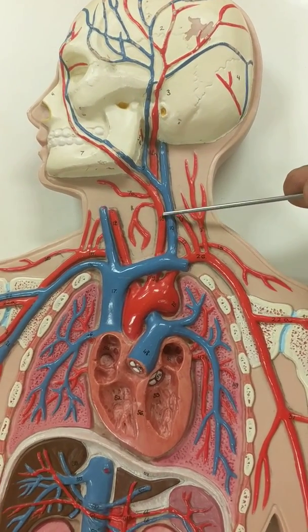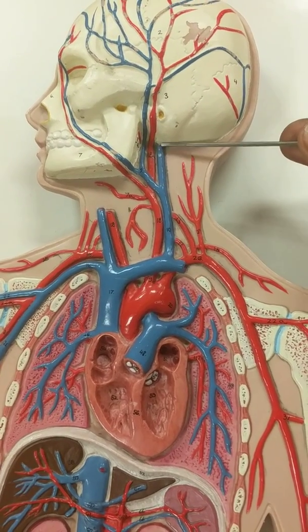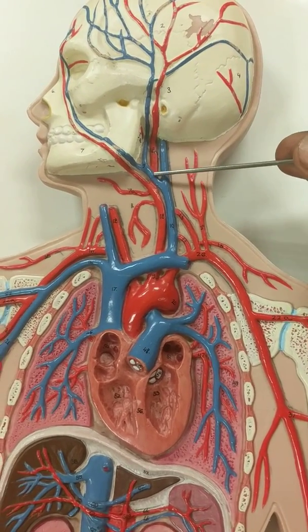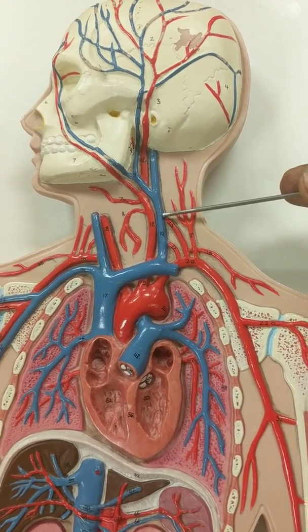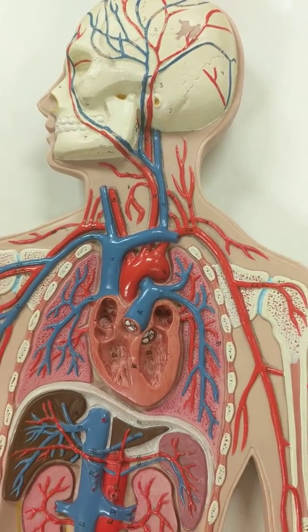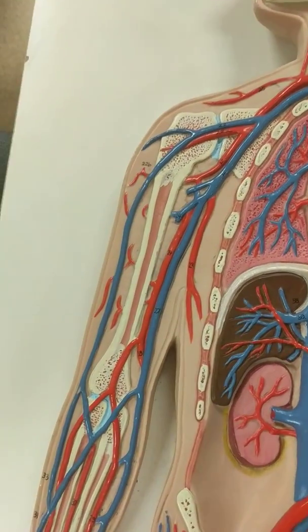So you have jugular, jugular, and as it's going inside of your brain is your internal jugular, but as it's going outside is your external jugular. So external jugular here, internal jugular right there. Okay, just moving on into the arm here.